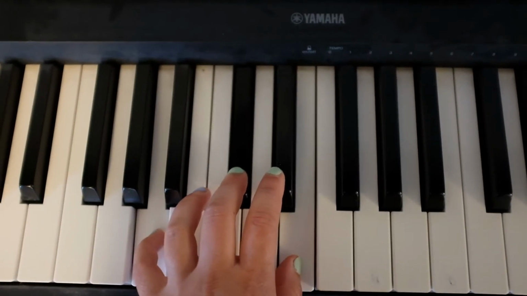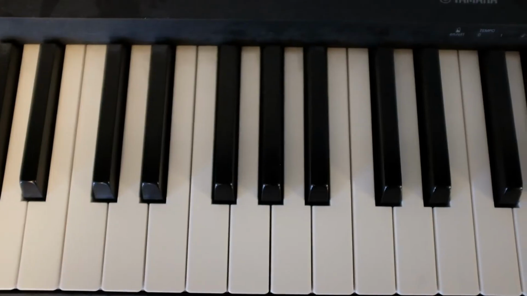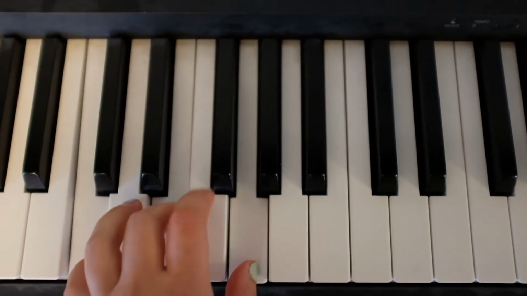Usually A has a C sharp in it, but we're going to make sure that we're keeping it in the same key, so it'll be A natural. So here's your chord progression.